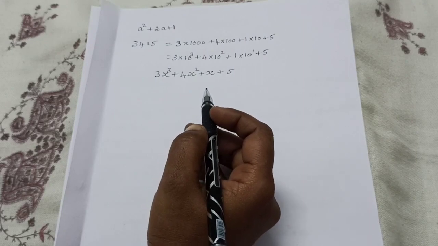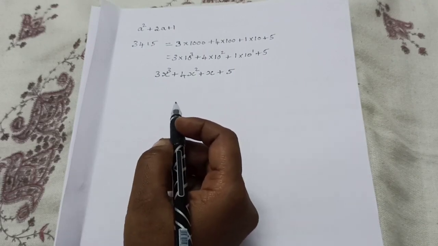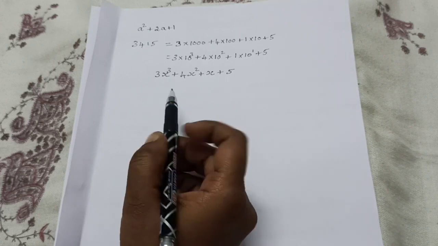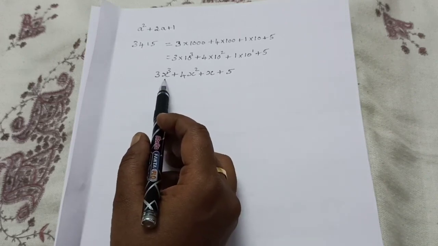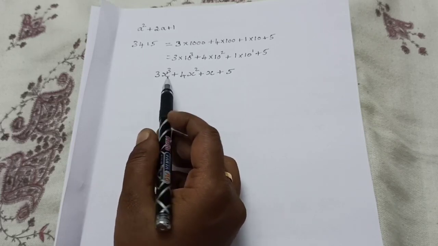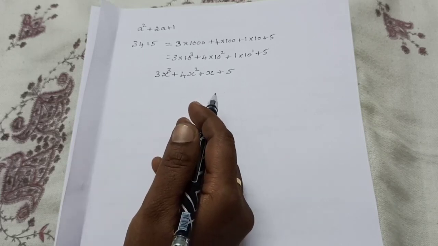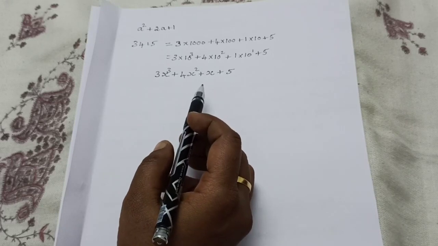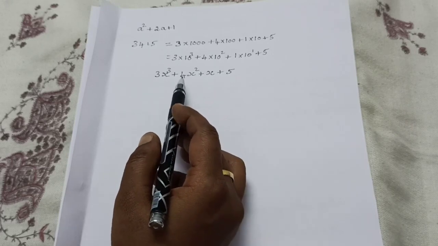Letters used for representing unknown numbers are called variables. This is the unknown value, isn't it? X we don't know. This unknown number is called the variable.